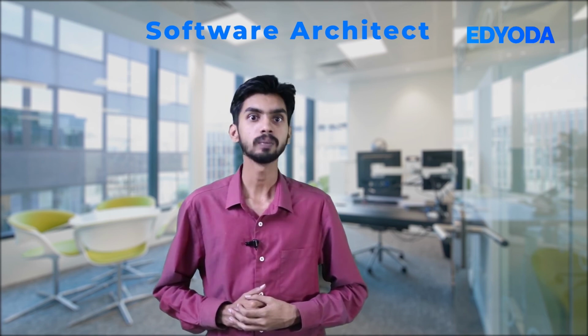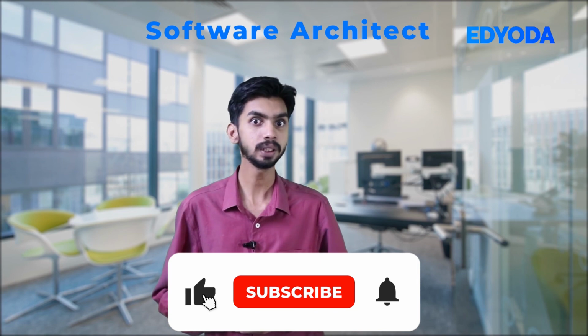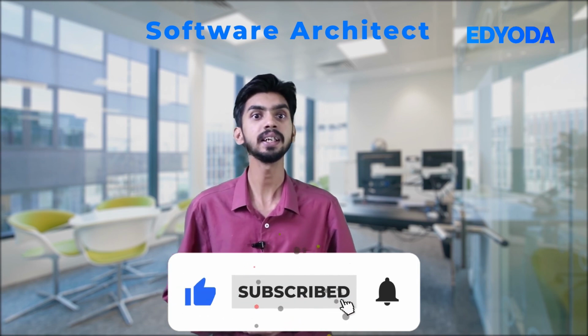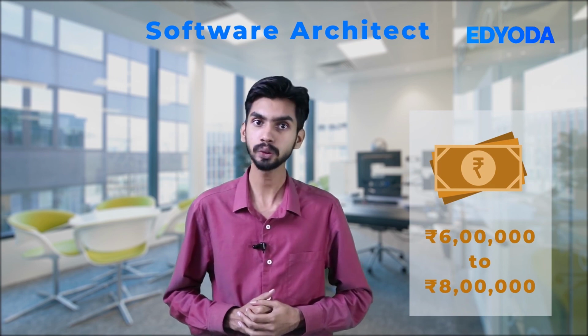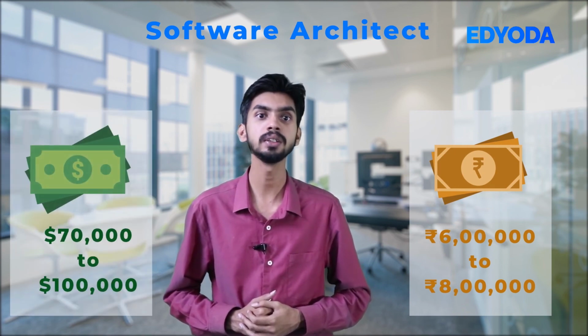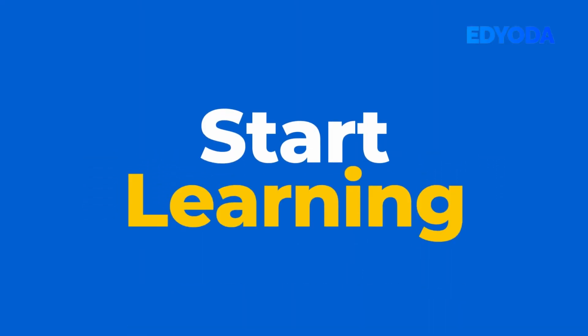If you're wondering, what's the salary of a web developer? The answer is, in India, it's in between 6 to 8 lakh, and in US, it's around $70,000 to $100,000. If this excites you, start learning now.